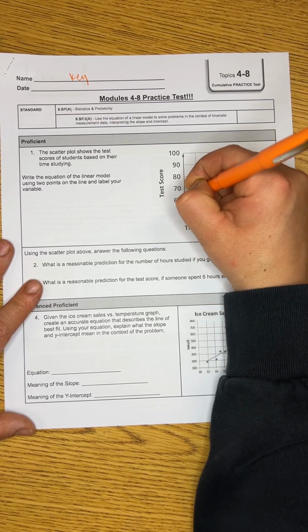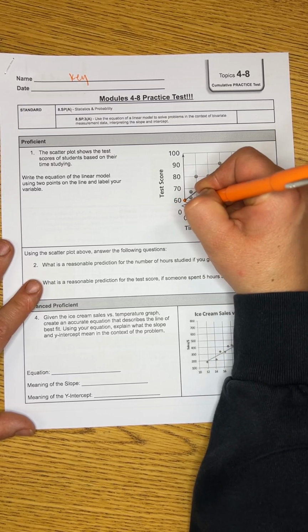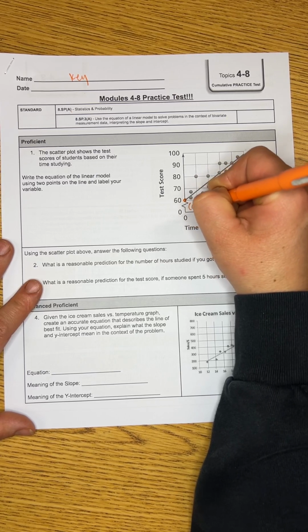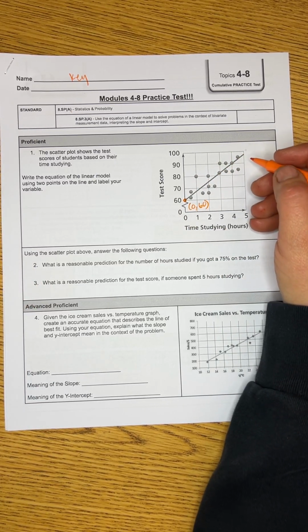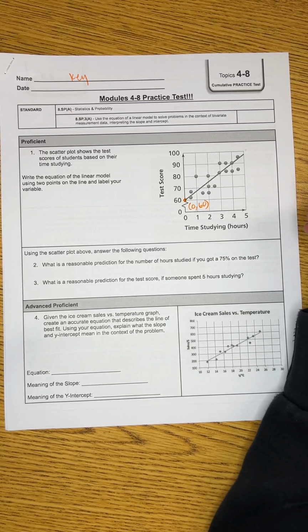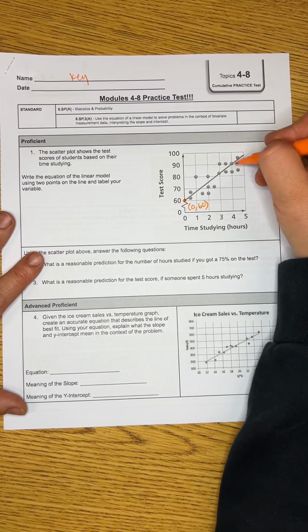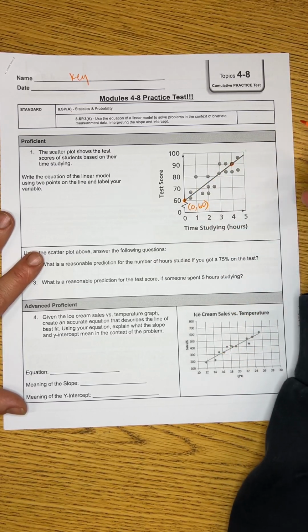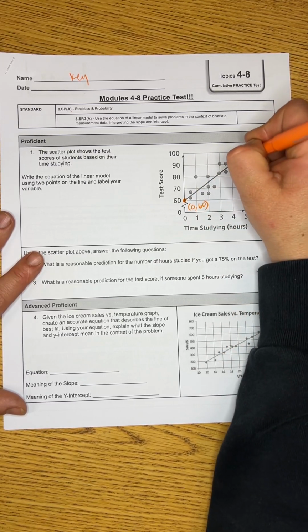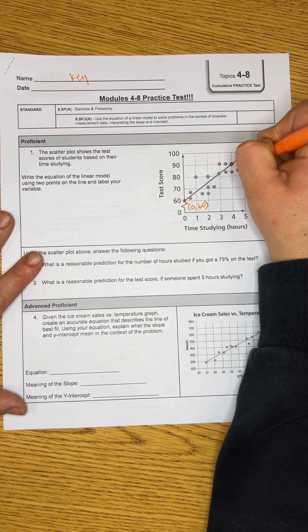First point that you should always use if you have it is your y-intercept, and our y-intercept is (0, 60). Use it. It is literally a gift from the mathematical gods. The other one that I am going to use is this data point right here because it's clearly on or very close to the line. And so this data point is (4, 90).